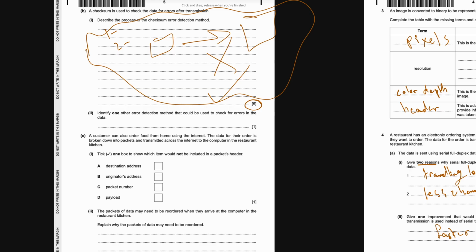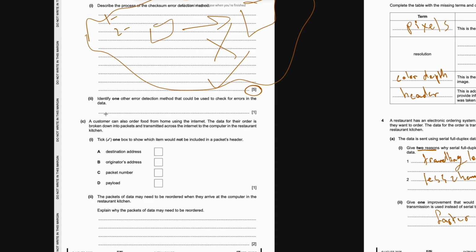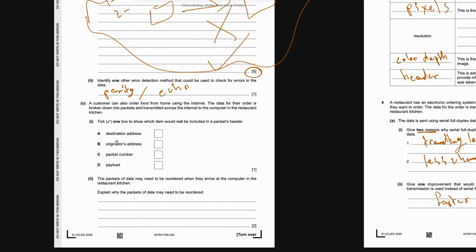So part II, identify one other error detection method that could be used to check for errors in the data. Of course, we have a bunch. For example, the parity check, or the echo check. Okay, so for part C, a customer can also order food from home using the internet. The data for their order is broken down into packets and transmitted across the internet to the computer in the restaurant kitchen. Tick one box to show which item would not be included in a packet's header.